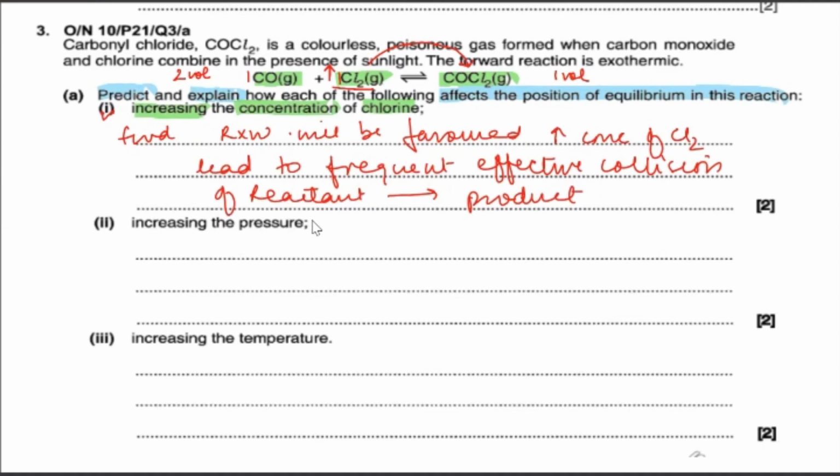Now the second part, they're asking about the increase in pressure. We have two volumes here and one volume on the product side. So an increase in pressure always favors the side with the reduced volume. So my prediction is that the reaction is going to go in the forward direction. Now, why the forward? Because an increase in pressure favors the reduced volume. Okay, so that is our second part.